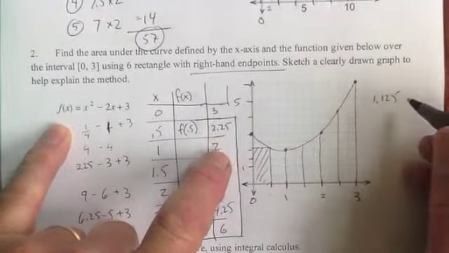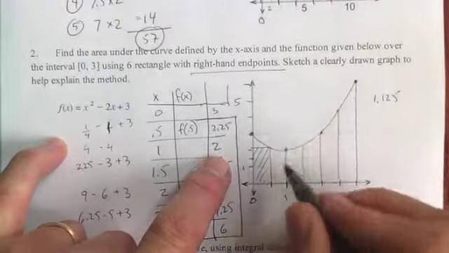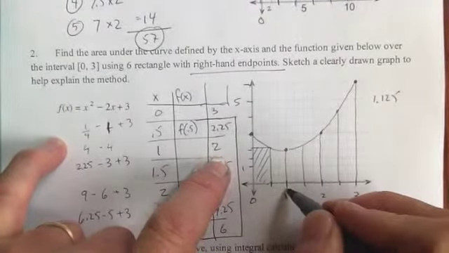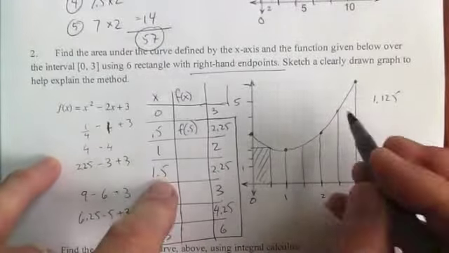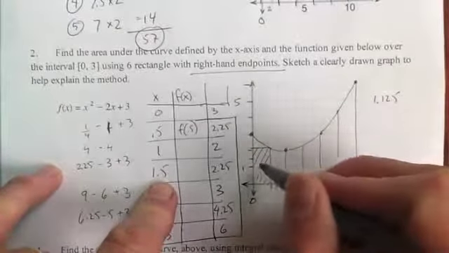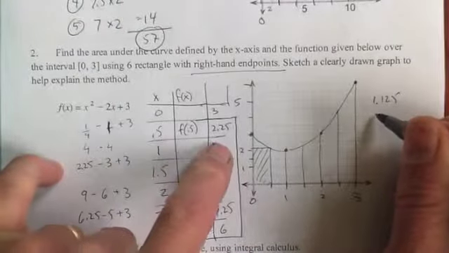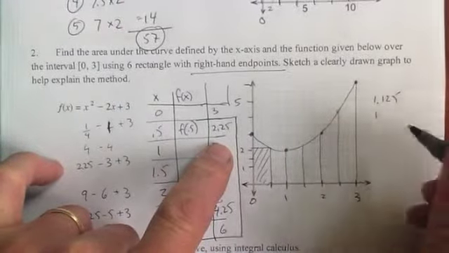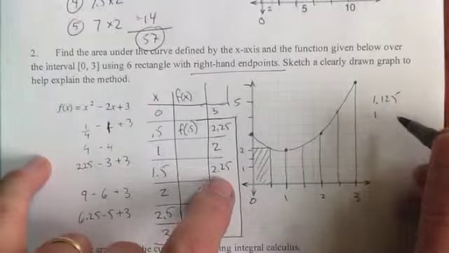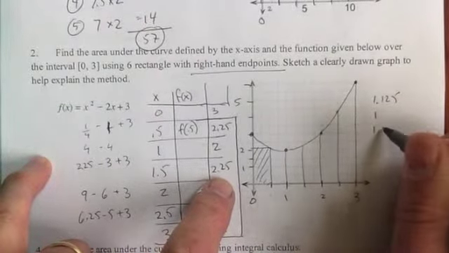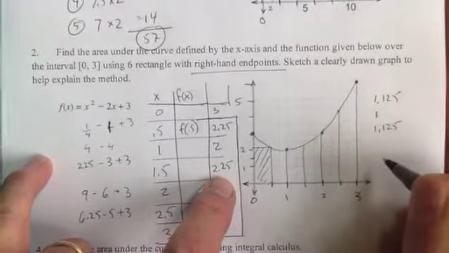1.125, and then multiplied 2, the height right here of exactly 2, let's see, right there is 2, multiplied by 1/2 is going to be exactly 1. And then 2.25 again, multiplied by 0.5 will be that.